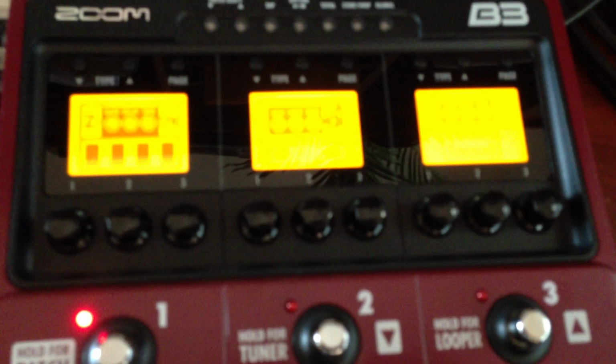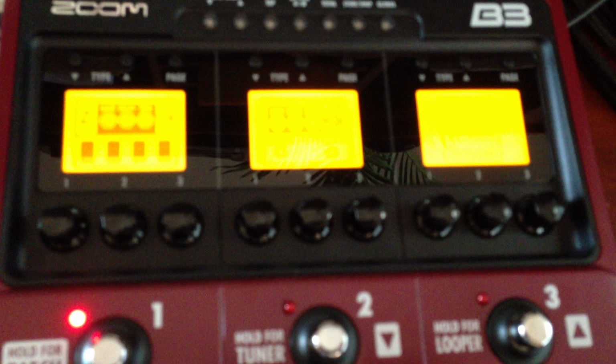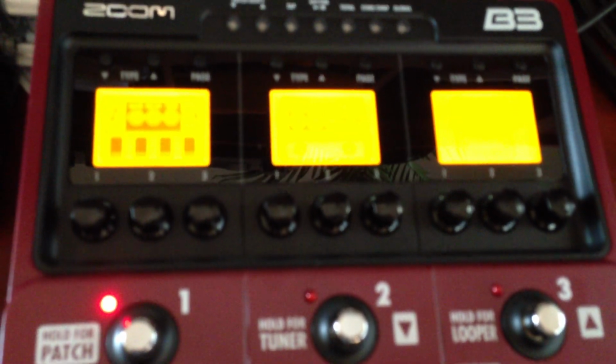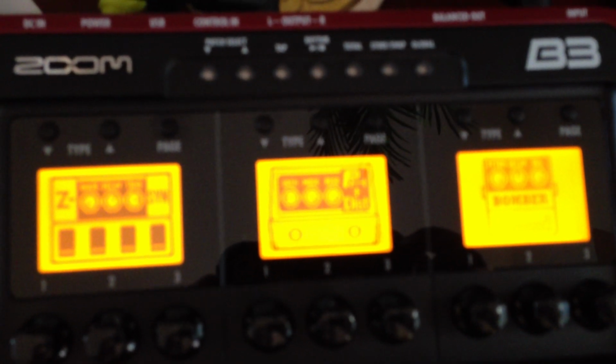It's really my first multi-effects pedal, and I was a little intimidated. It looked like I was going to have to learn how to push a bunch of buttons and learn some complex way. The main thing I wanted to be able to do is find the sounds that I wanted to use for the various songs that I play, and then easily be able to find those effects whenever it was time to play live.